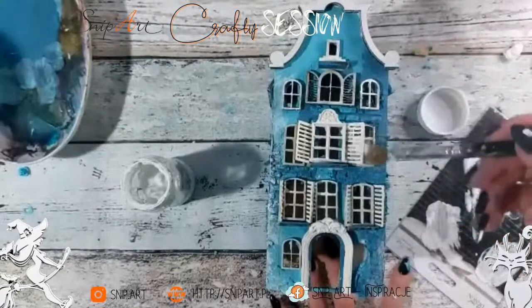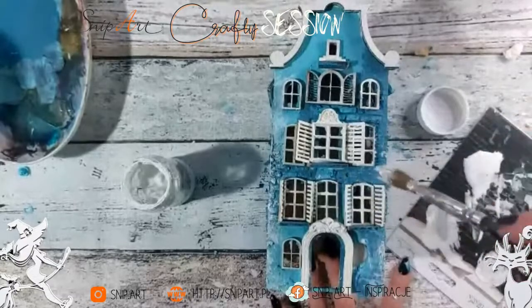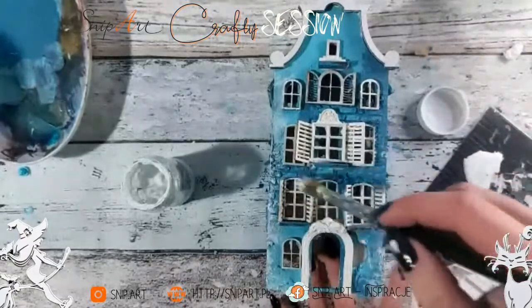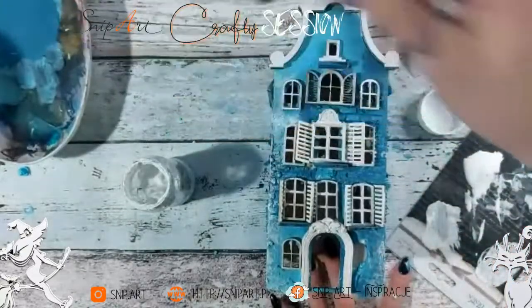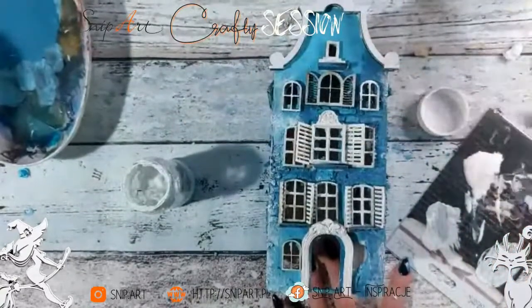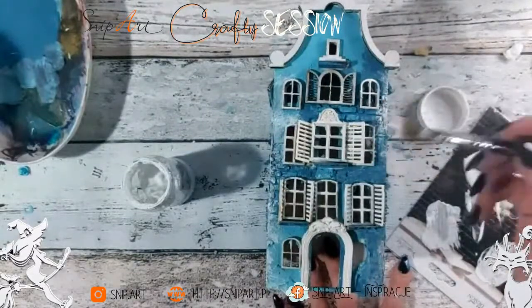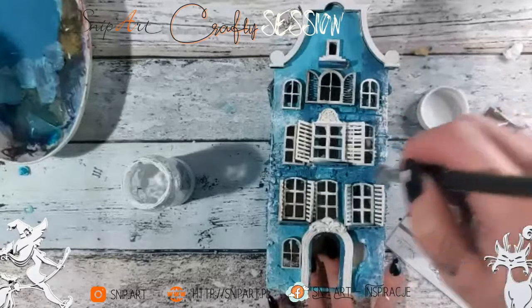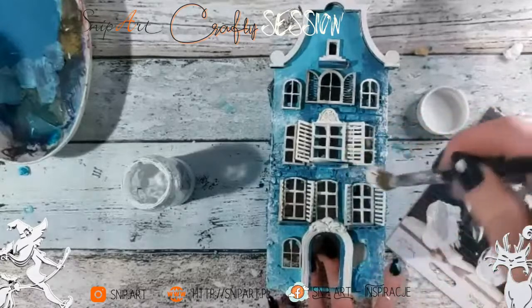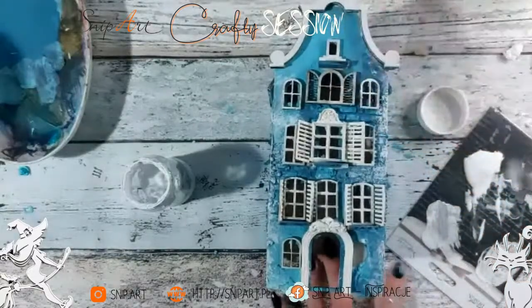Also I want my paint to bulk up on my shutters. And dry brush will increase all the textures and add that shabbiness that I like.